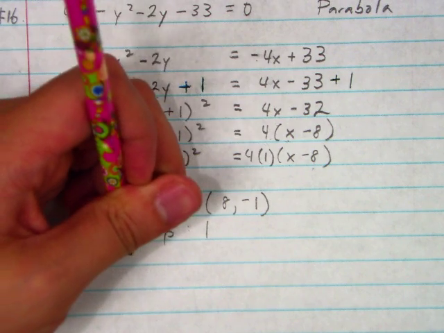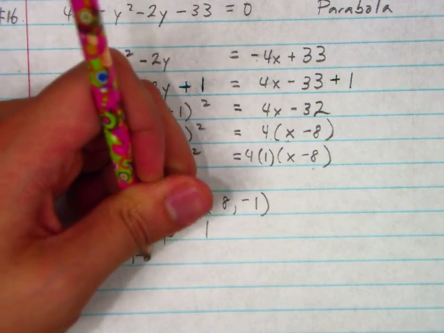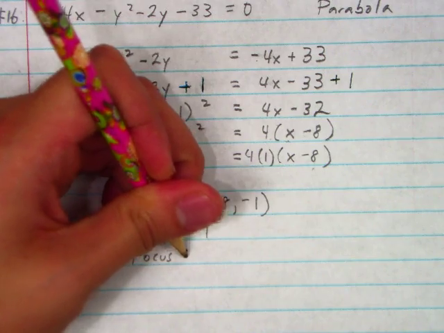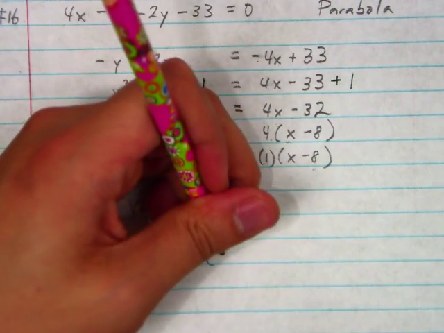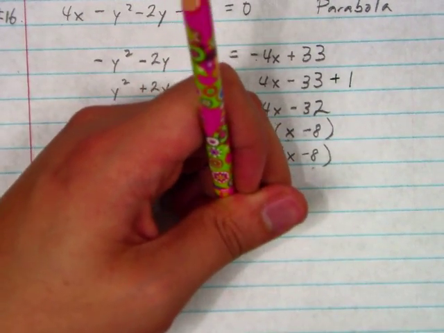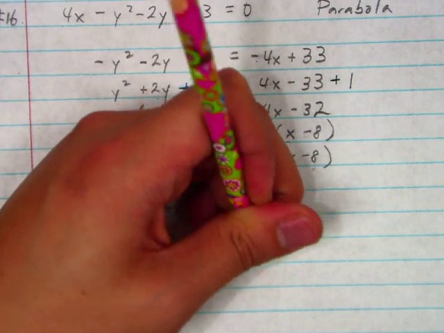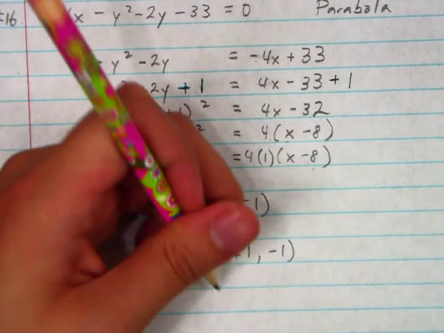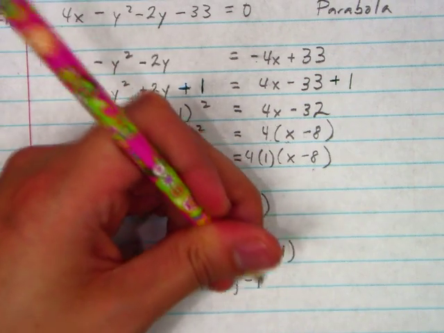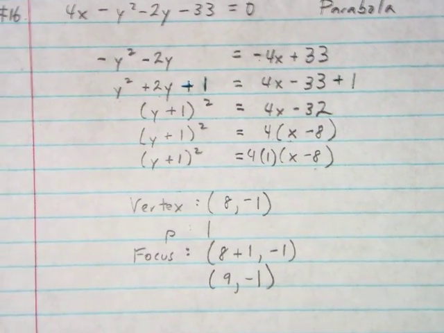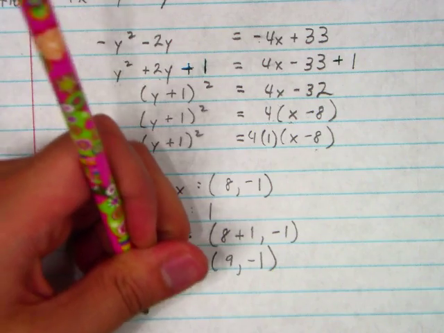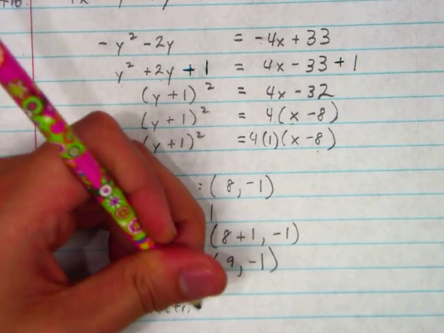Now I'm using the y squared version here, so I'm going to change the x. So my focus is 8 plus 1 and negative 1, which makes it 9, negative 1.